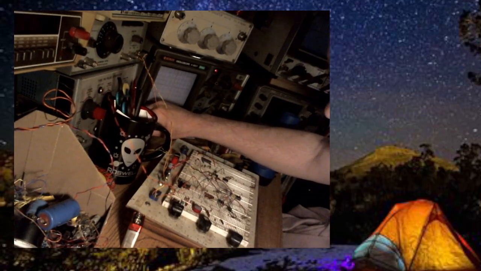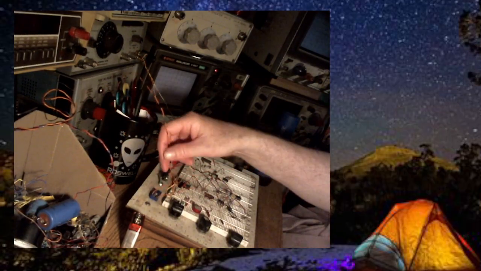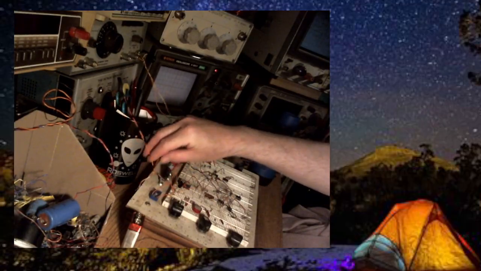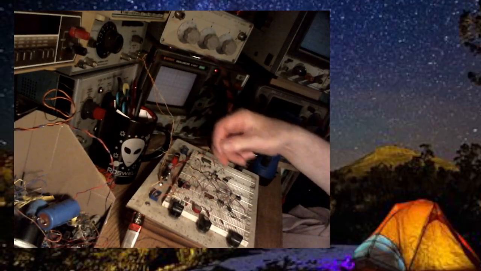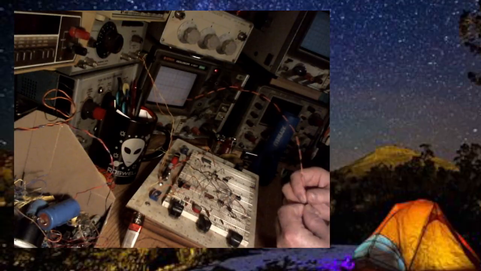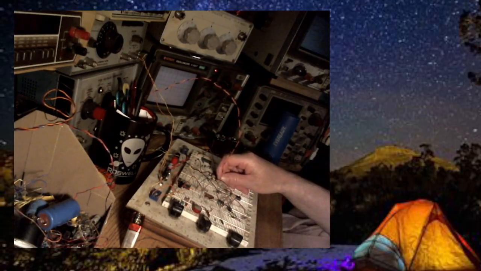My scope wires are currently connected. Let's take the scope wire and remove that. Let's go over here.